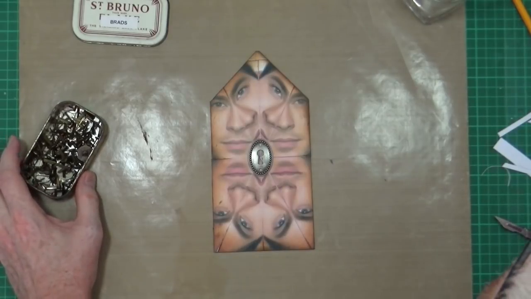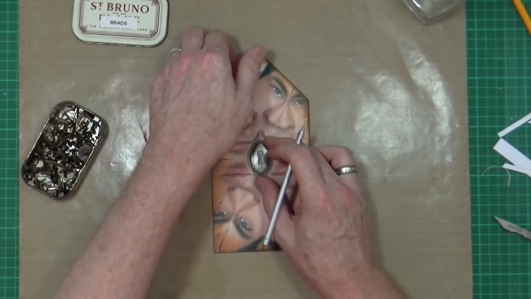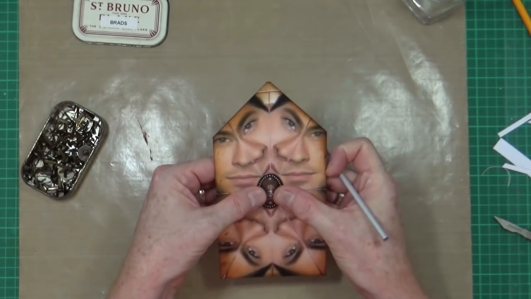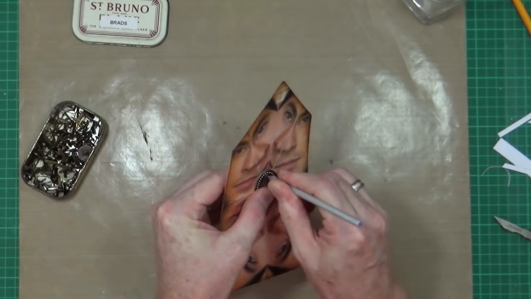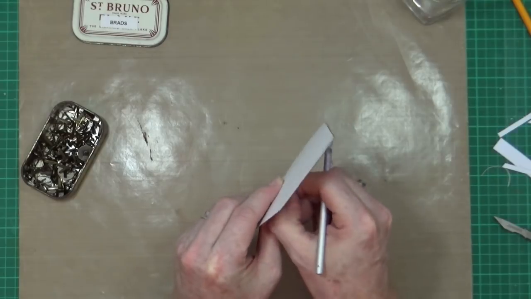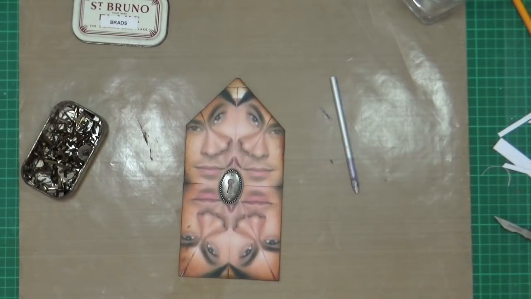Okay, so I need my pokey tool. And I'm just going to line that up. Oh, blimey, having one of them days. Where's my pricking mat as well?